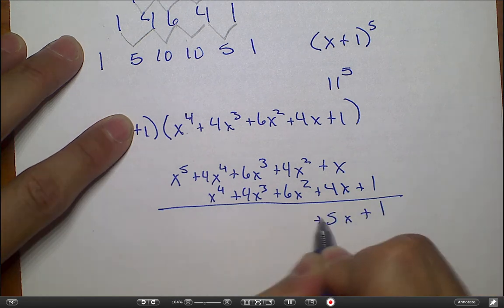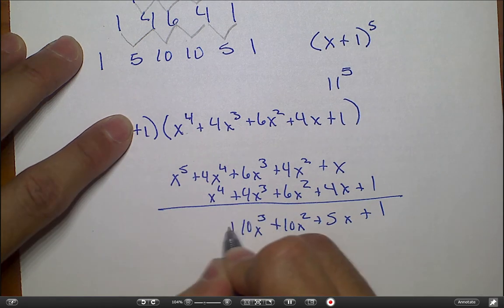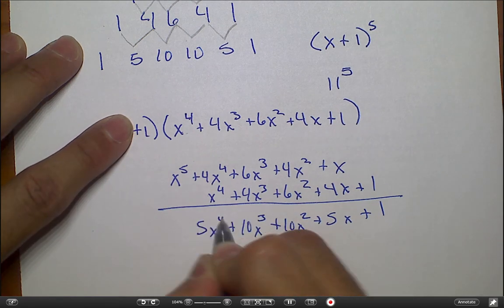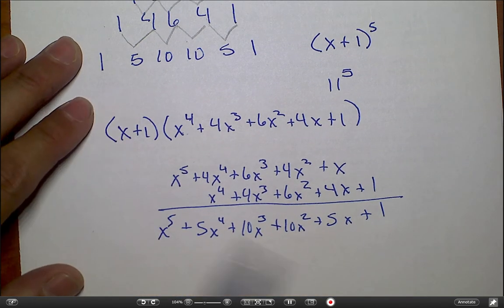5x, 10x squared, 10x cubed, 5x fourth, x to the fifth. Does that match what we have here?